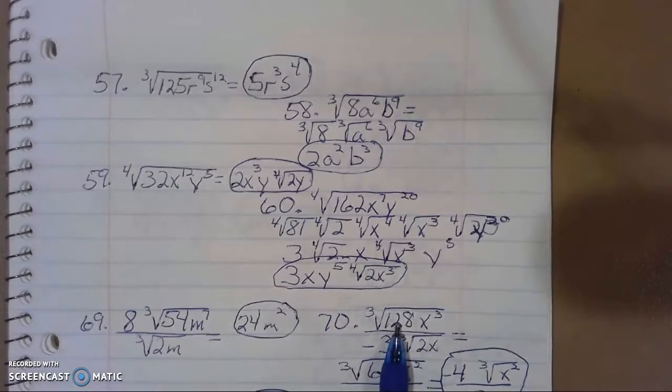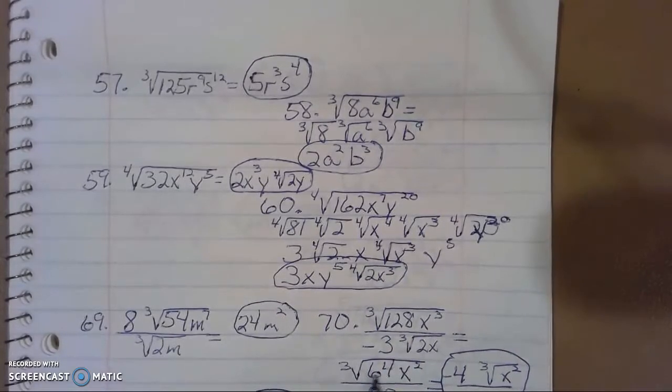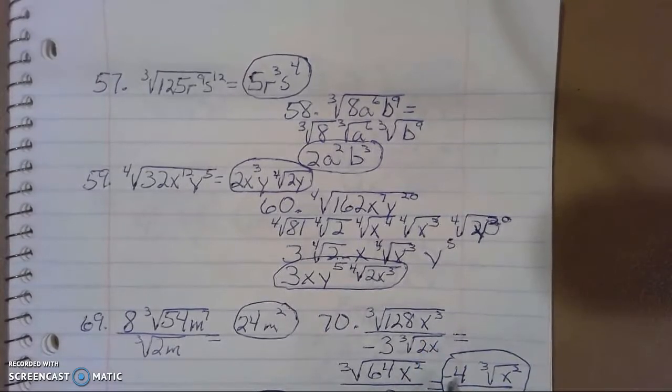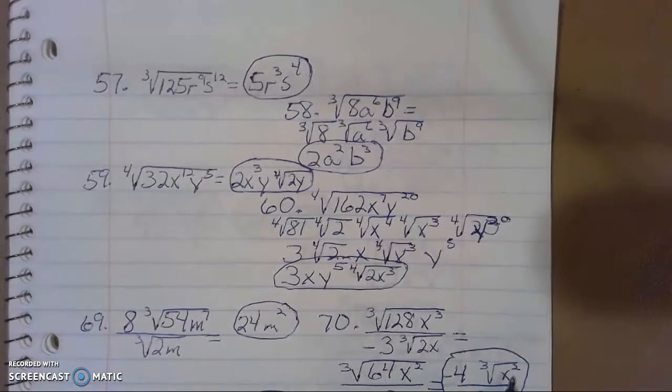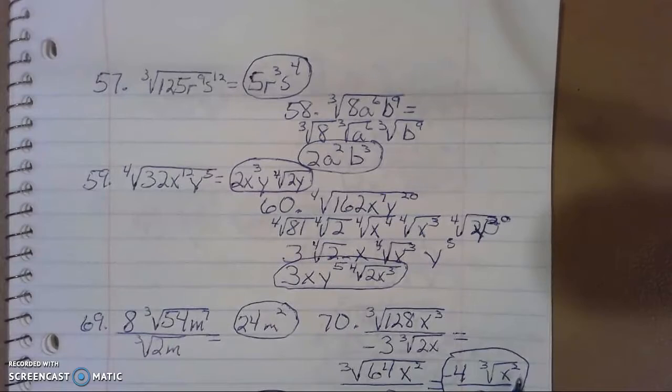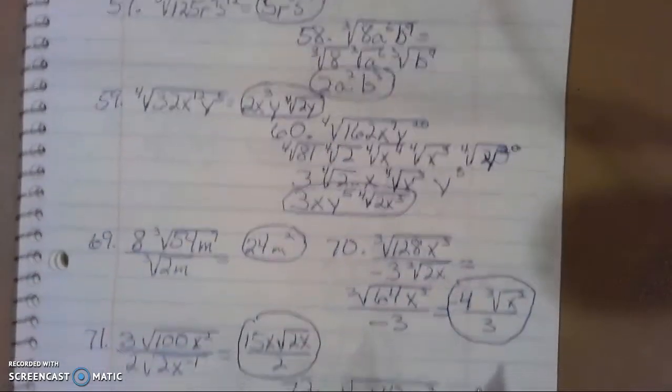70, cube root of 128, x cubed over negative 3, cube root of 2x. Take 2 into 128, 64. Take x and x cubed, divide them by subtracting exponents, x squared. So you have the cube root of 64, which is 4. Cube root of x squared, which can't be broken down any, over 3. And then the negative we had, I put on top. Negative 4, cube root of x squared over 3.